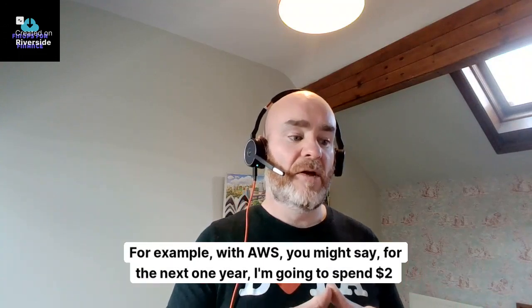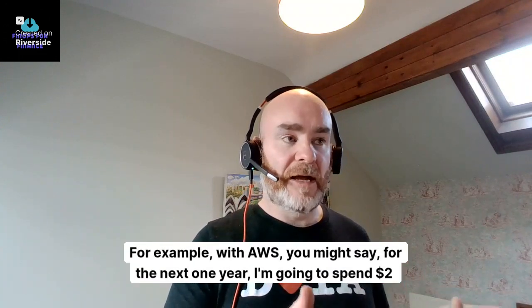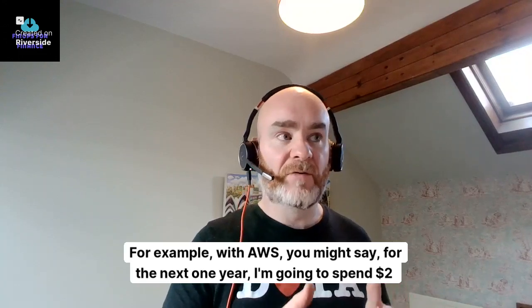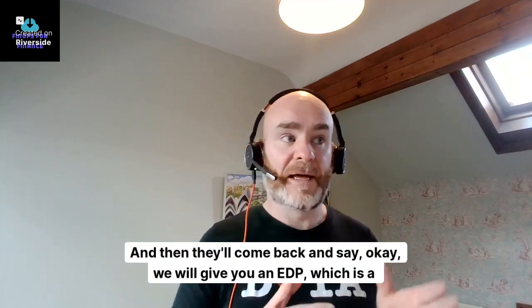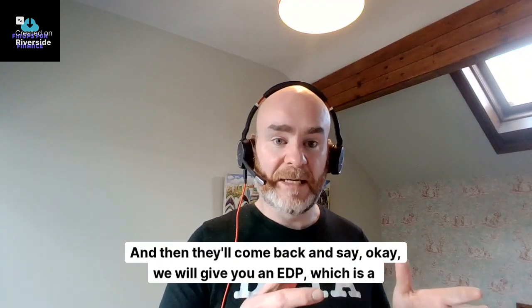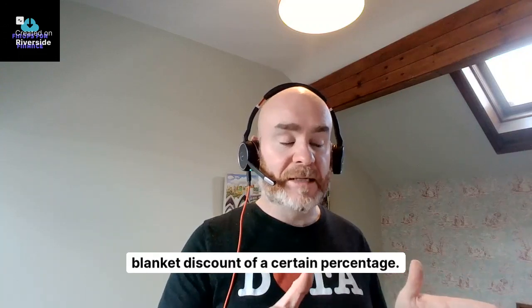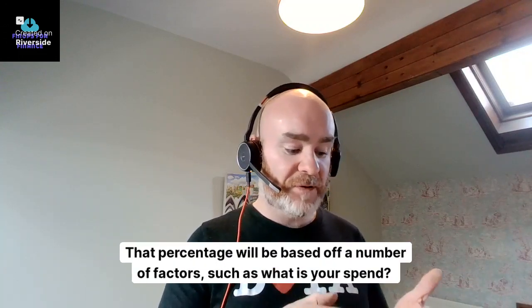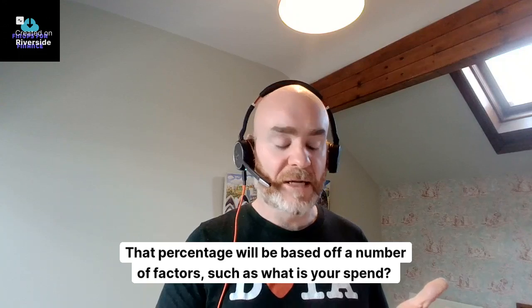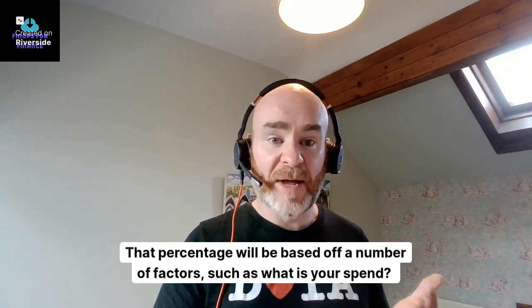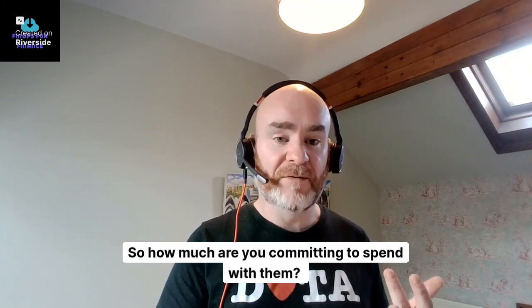For example, with AWS, you might say, for the next 1 year, I'm going to spend $2 million on AWS. And then they'll come back and say, okay, we will give you an EDP, which is a blanket discount of a certain percentage. That percentage will be based off a number of factors, such as what is your spend? So how much are you committing to spend with them?